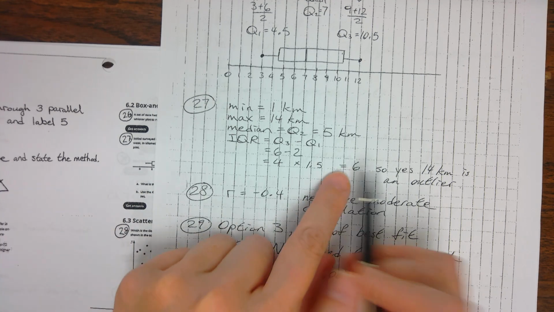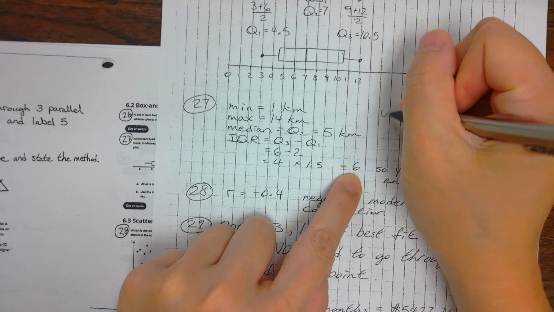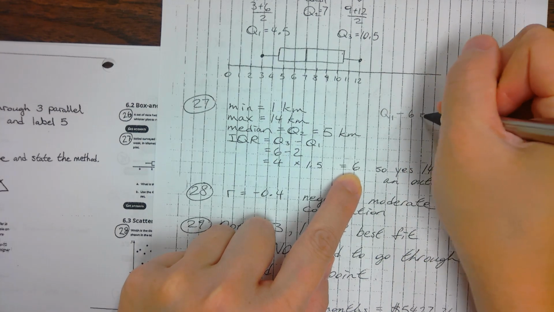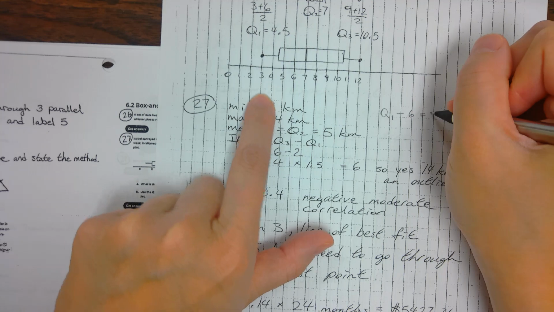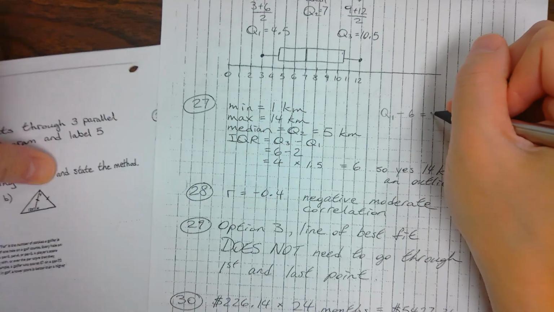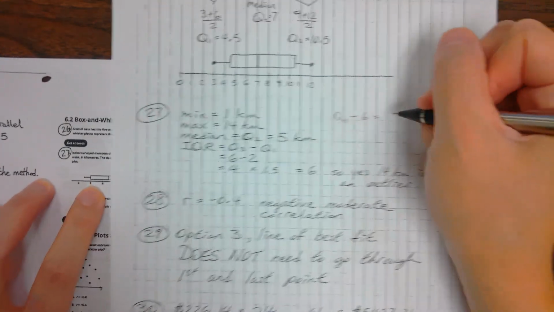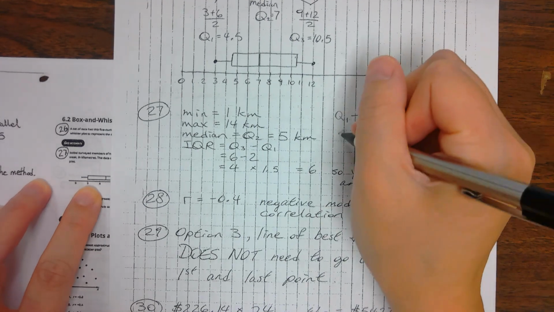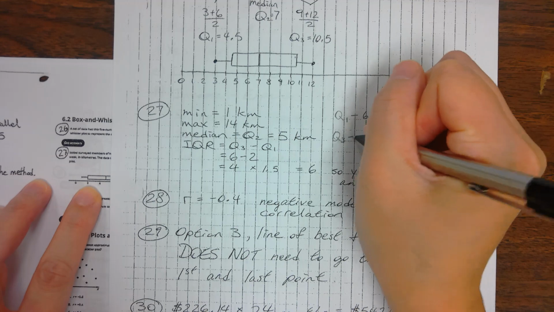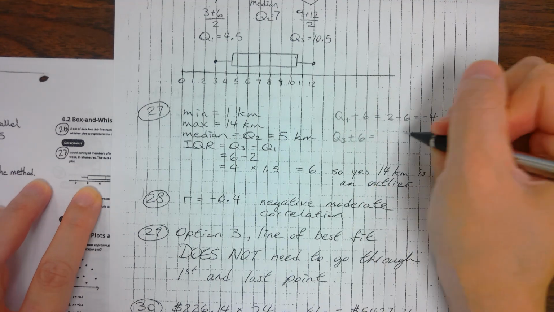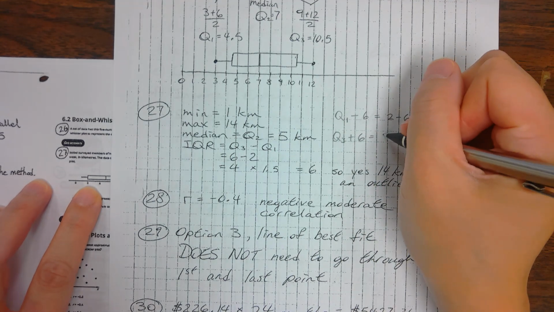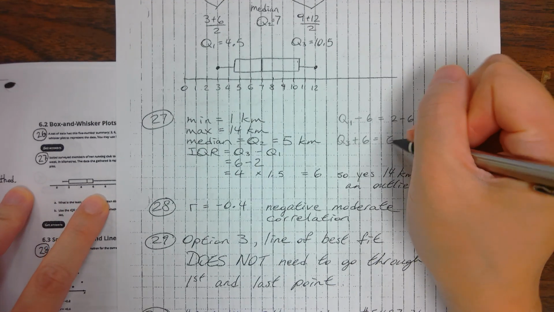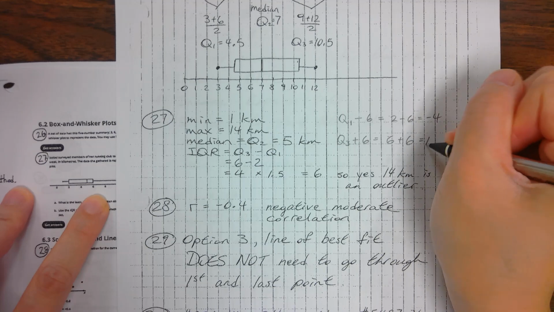So what you have to do is Q1 minus 6. So Q1 was, what was Q1? Okay, so 2 minus 6, that means negative 4. And then Q3 plus 6, right, Kenta? Yeah, so 6 plus 6, which is 12.